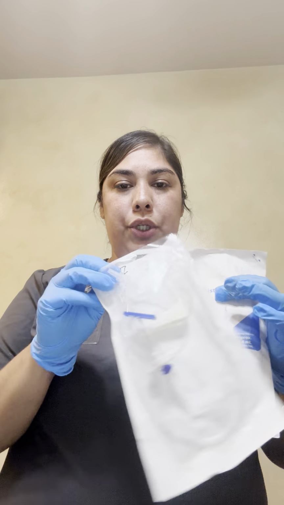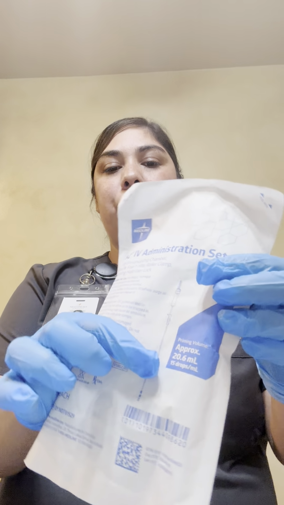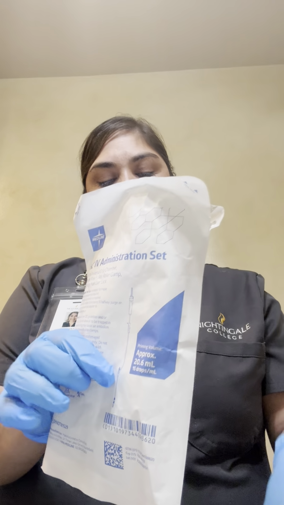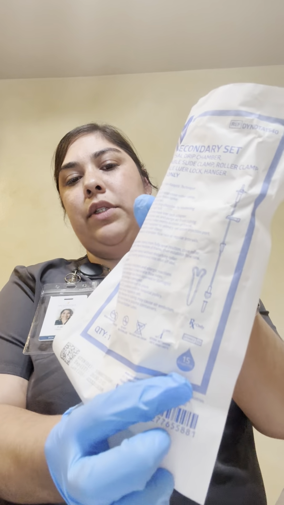I have two, one for the fluid, one for the medication. They both have 15 drops per ml. And on the second bag, 15 drops per ml. These are tampered with because of how many times I've been doing these videos, but normally you would make sure that they're not tampered with before even grabbing these.